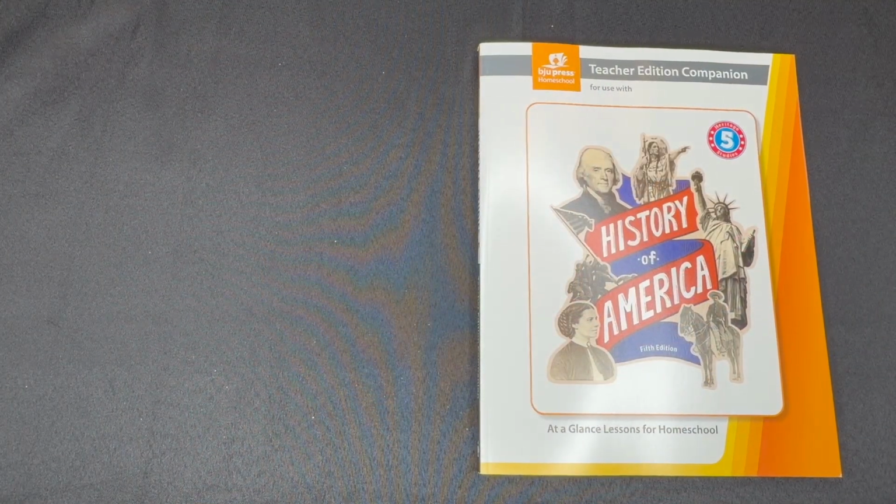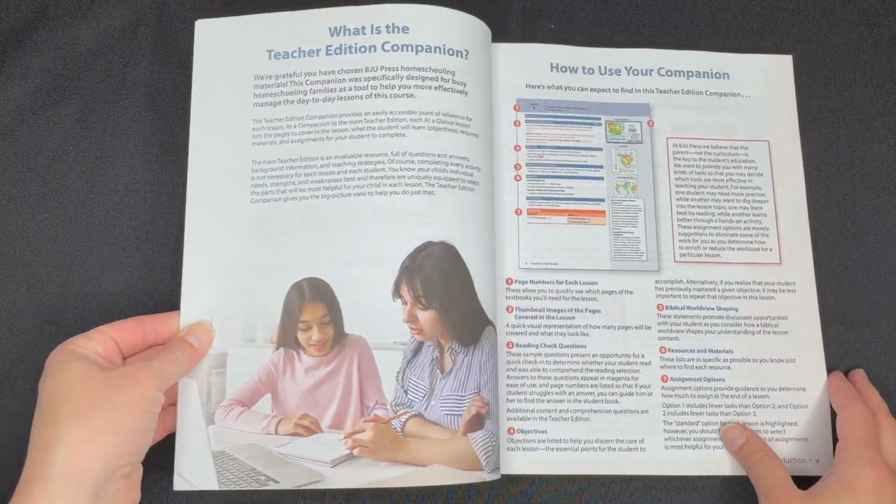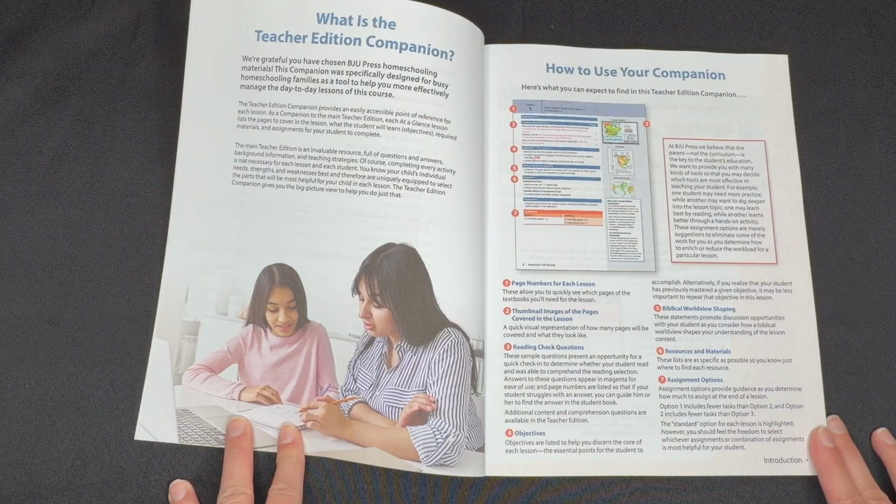The next thing we'll look at is your teacher edition companion. These are relatively new and they are a great resource for the homeschool parent, homeschool family, as they have condensed lesson plans in them than what you would find in your regular teacher's edition. So let's take a look. The Teacher Edition Companion is specifically made for the homeschool family. In the front, you will find information on how to use the companion.